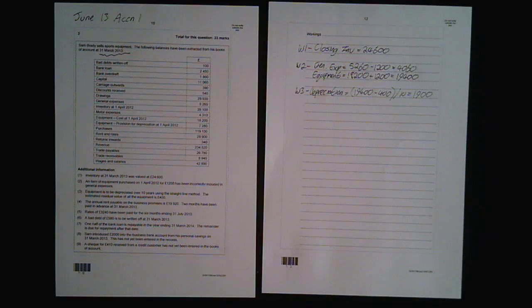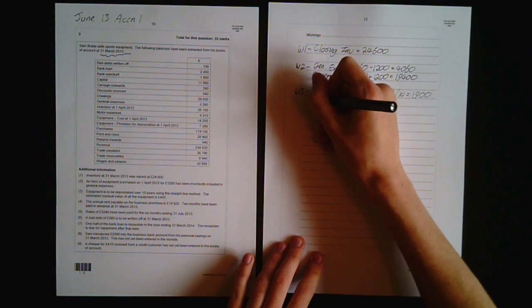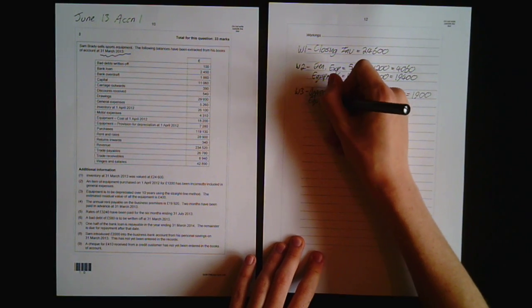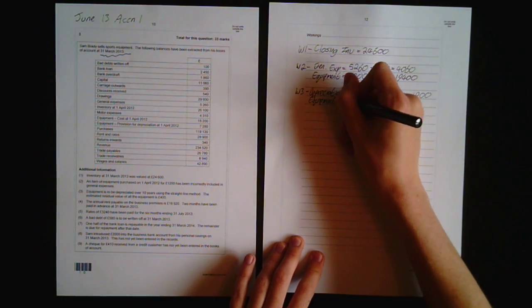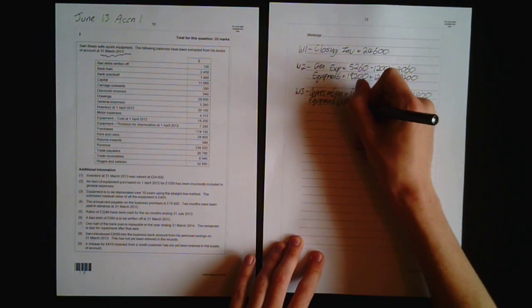Now we can work out what the net book value is of this equipment. So I'm just going to write equipment, and put net book value in brackets.